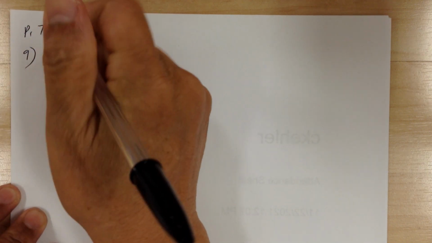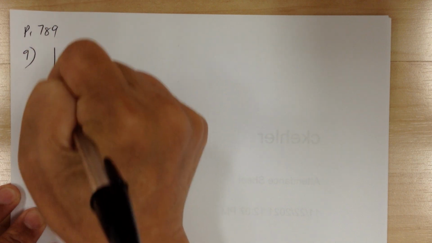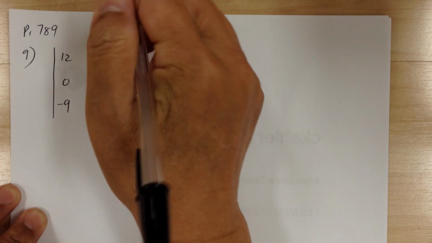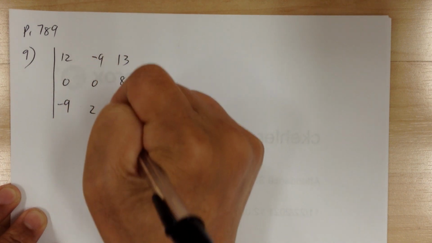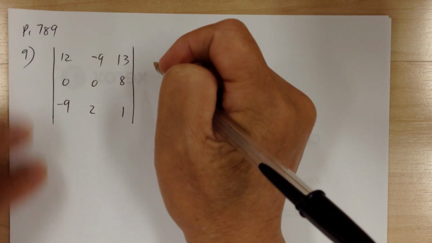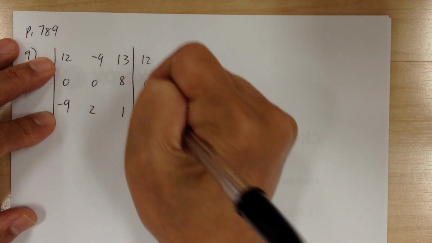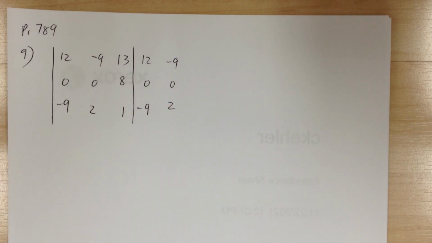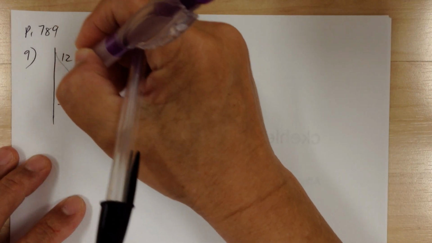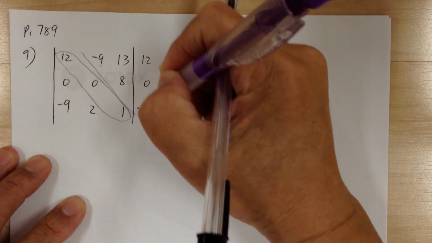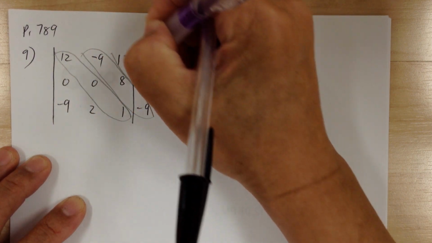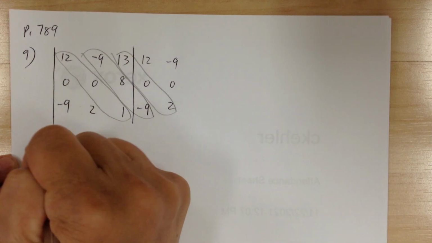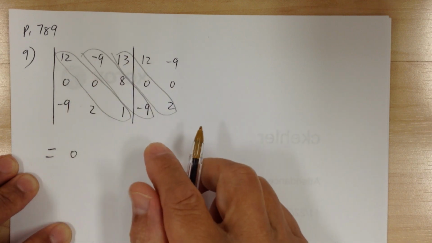Okay, number 9. You got 12, 0, negative 9, negative 9, 0, 2. Then you got 13, 8, 1. Okay, so you can copy the first 2 columns. So you got 12, 0, negative 9. Second column, negative 9, 0, 2. Okay, so let's go and do the diagonals. Okay, so the first diagonal equal to 0, because anything times 0 is going to give you 0, right?